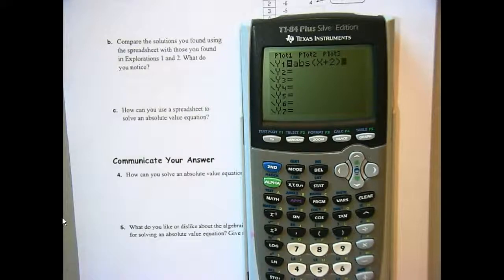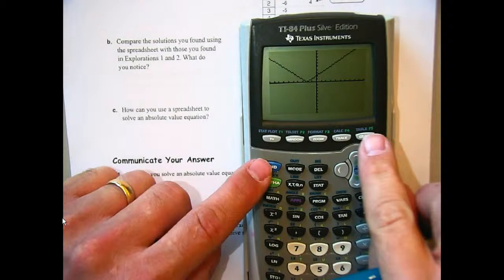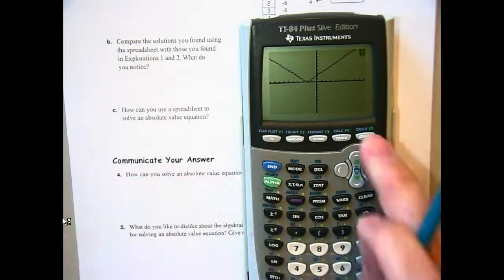All right? And now if I want to actually see the graph of it, there's the graph of that. That's what it looks like. Okay, I pushed the graph button, by the way. So if everyone hit the graph button just so you can see the graph. Pretty neat. That's not really what we're using this for right now. What I'd like you to look at is the table. Find the table key. Where's the table key? Second graph is table. Second graph.